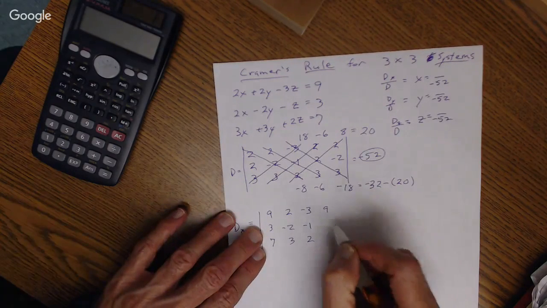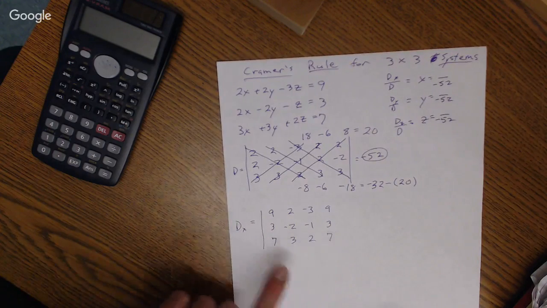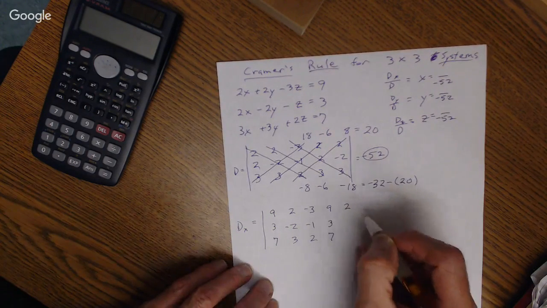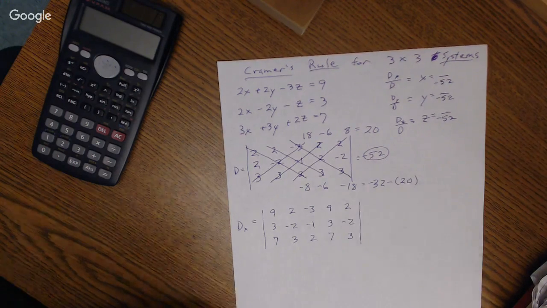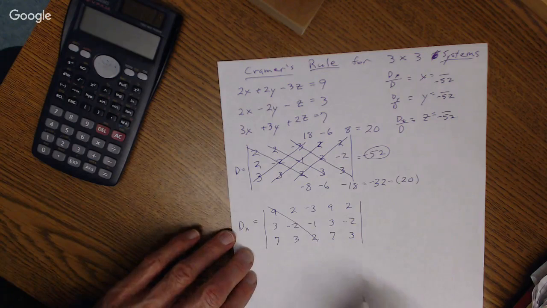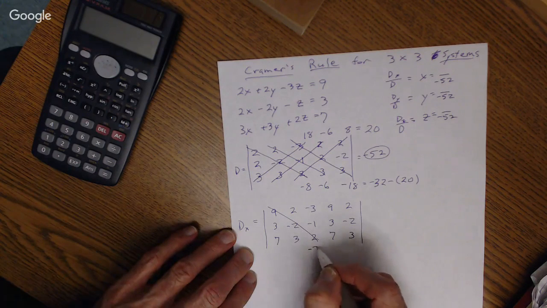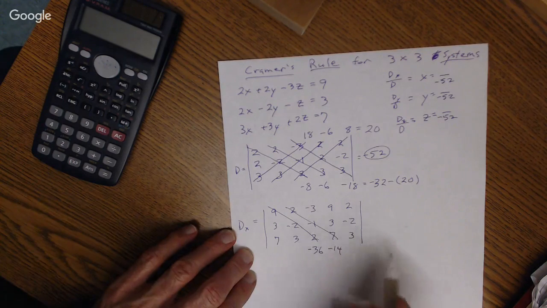So 9, 3, and 7 becomes the fourth column, and 2, -2, and 3 becomes the fifth column. And again, we do down diagonals minus up diagonals. So that's going to be 54.